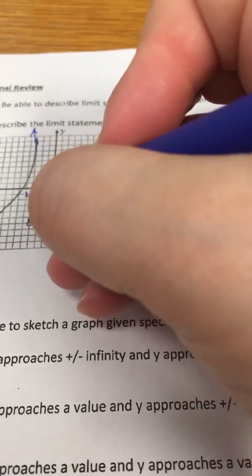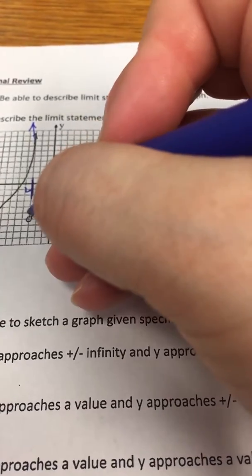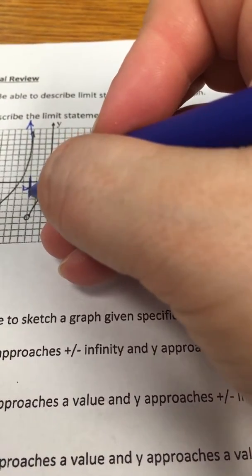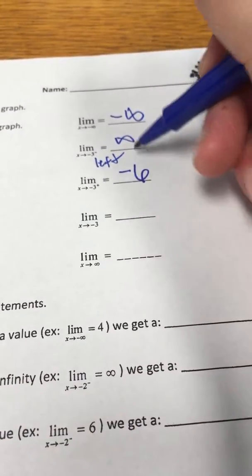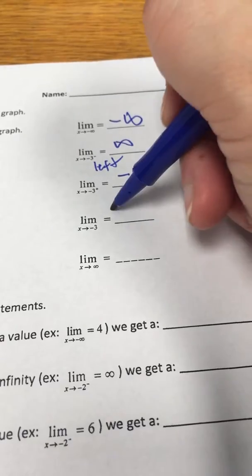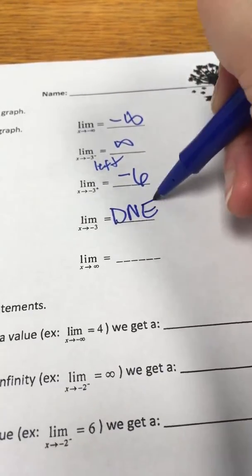Now -3 on the right side. What's the graph approaching on the right side of -3? We got 1, 2, 3, 4, 5, 6, -6. So when I have the left and the right, if they are matching up, that is the limit. Otherwise, the limit does not exist.